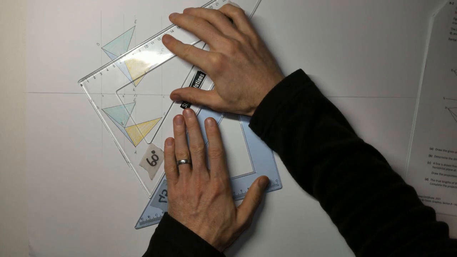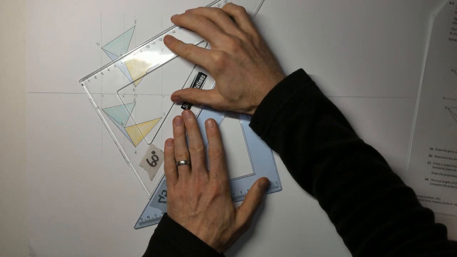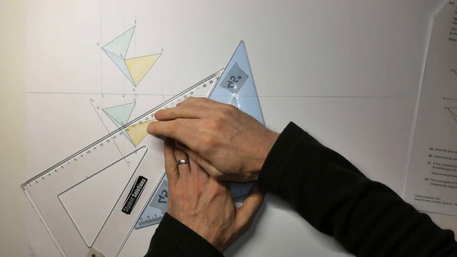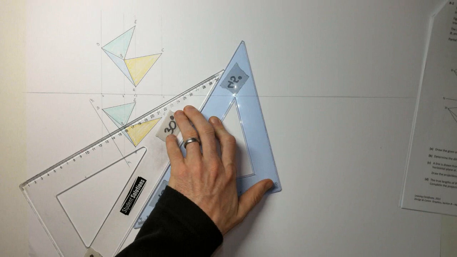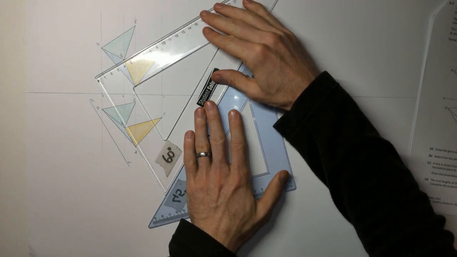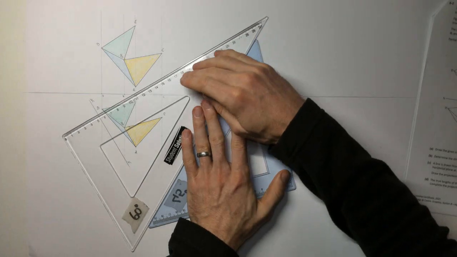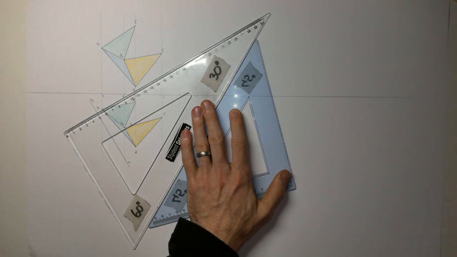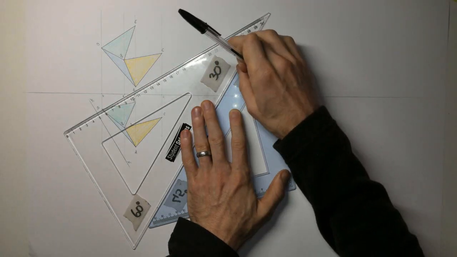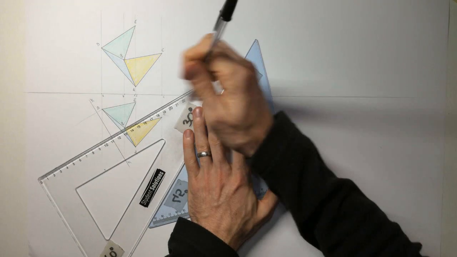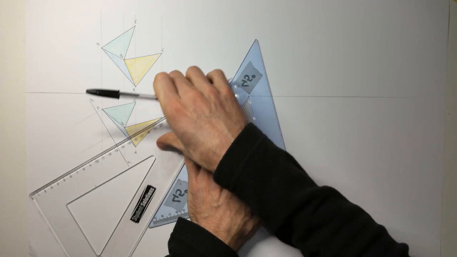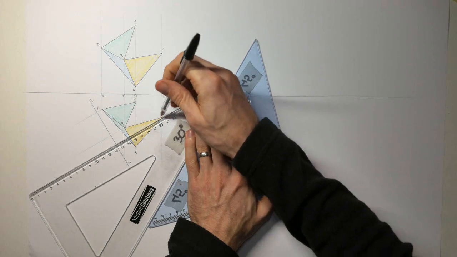So ABC and ABD are the two planes. So all of those. We don't need to bring E out in this case. So D projected out. B. C.